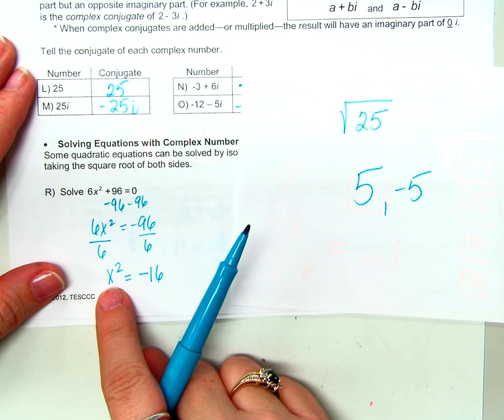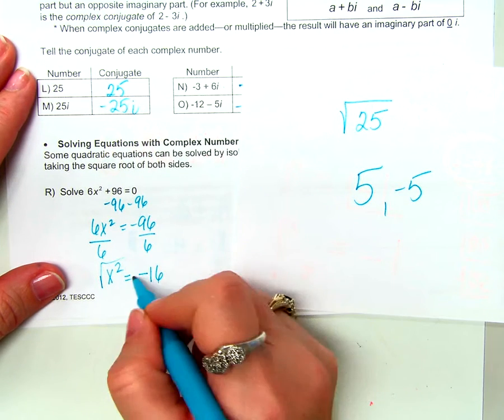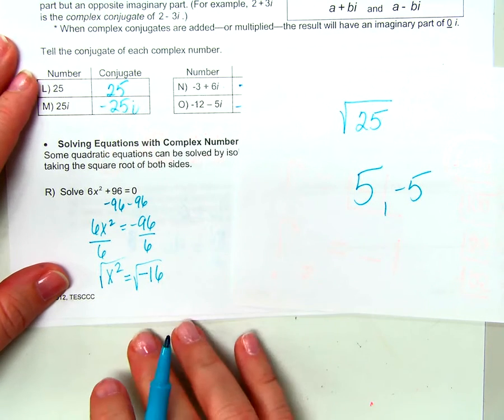Two. And when I go to take the square root of both sides, back to the show. Commercial's over.